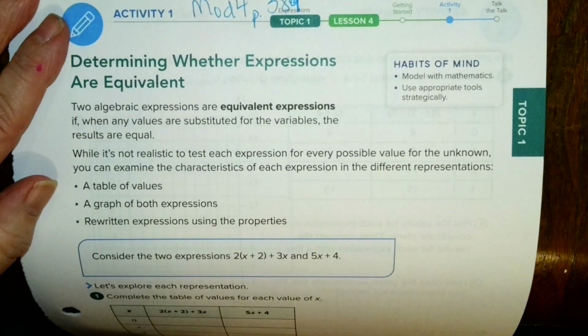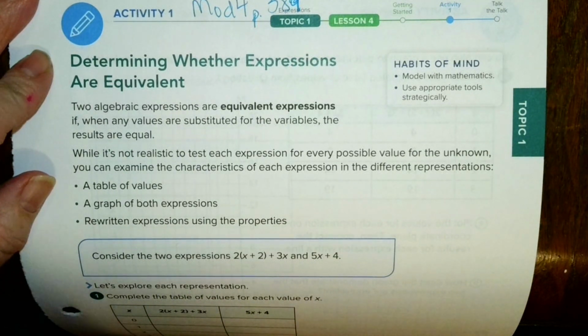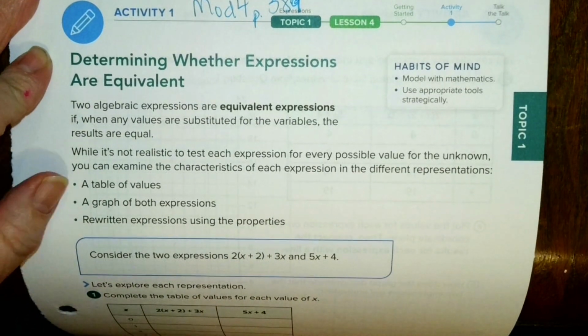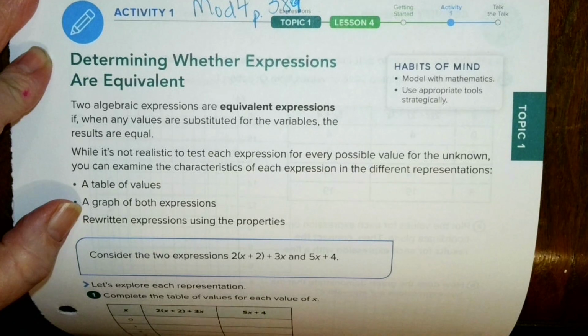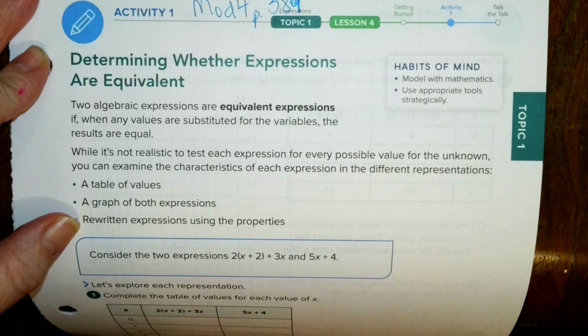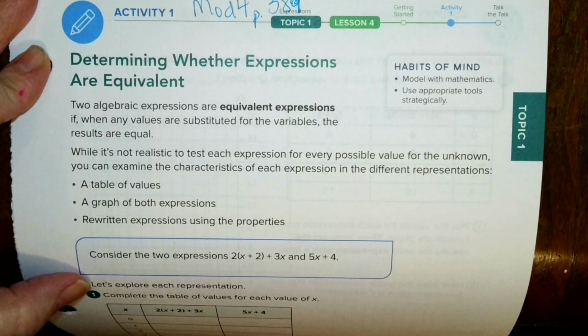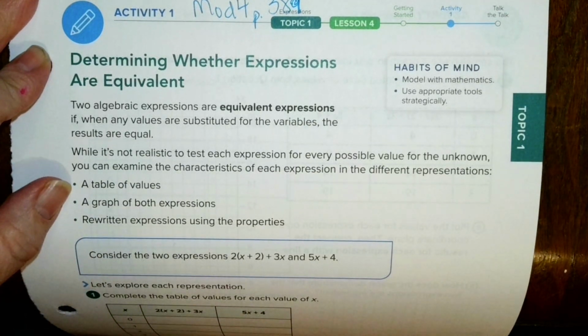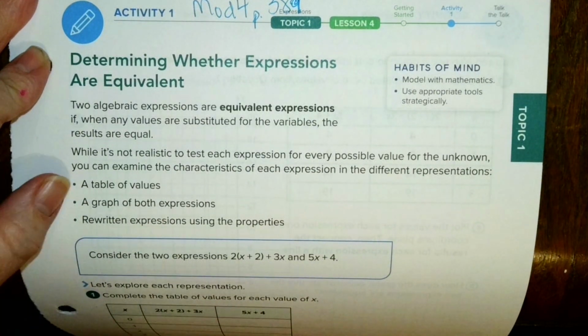While it's not realistic to test each expression for every possible value for the unknown, you can examine the characteristics of each expression in the different representations. So we can look at it through a table of values, a graph of both expressions, or rewritten expressions using the properties. So we're going to look at each of those. The first one that we're going to look at is how you can check to see if two expressions are the same by using a table of values. Okay, so let's get started.